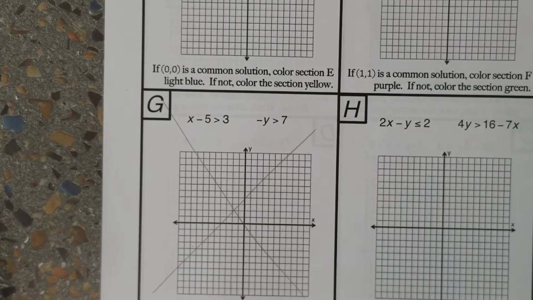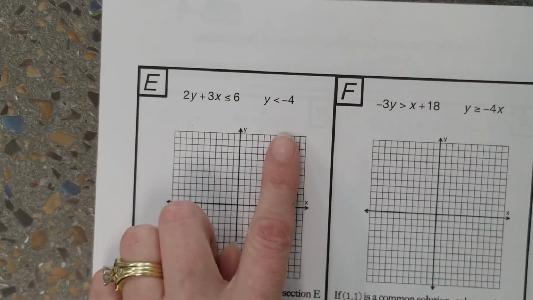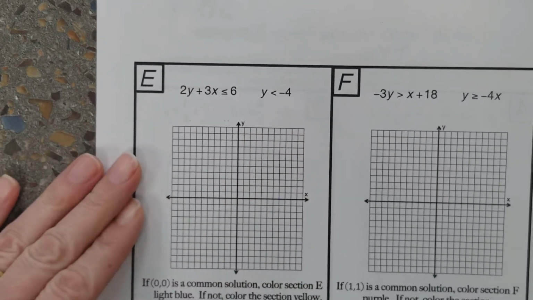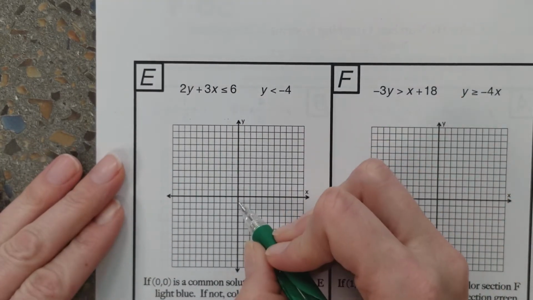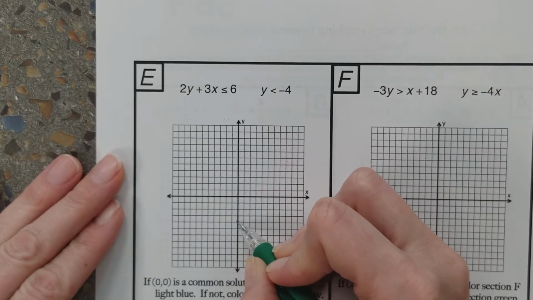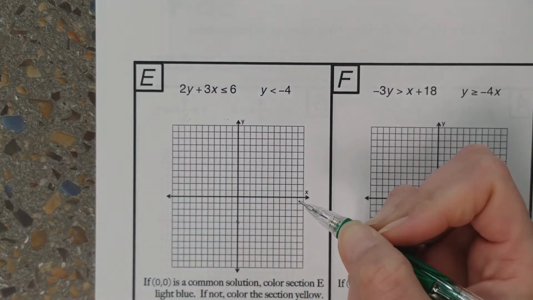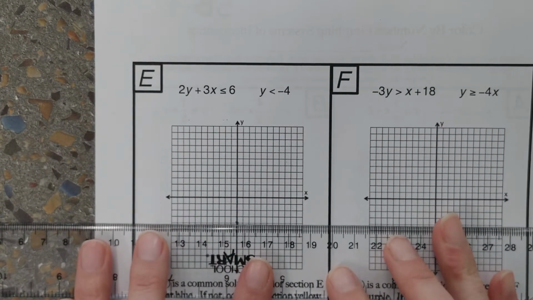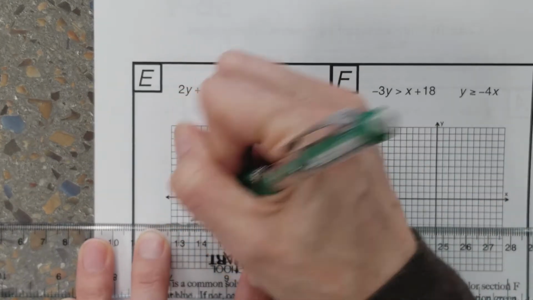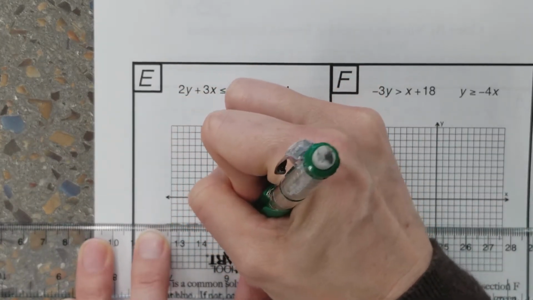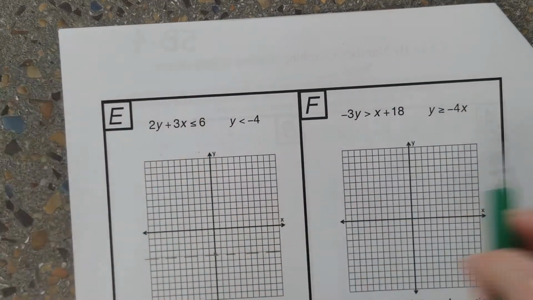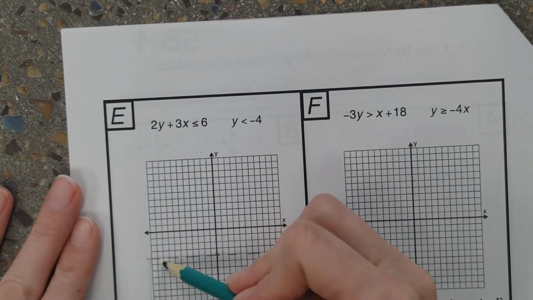Okay. This one right here is a little tricky, E. It says y is less than -4. All you're going to do is go down to -4, 1, 2, 3, 4, right there. And because it's got no slope, it's a straight line at -4. So this one would just be a dashed line because it doesn't have or equal to on it. Dashed line at -4, and then you would shade below it a color because it's less than.